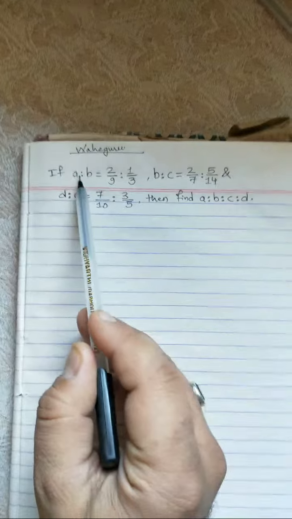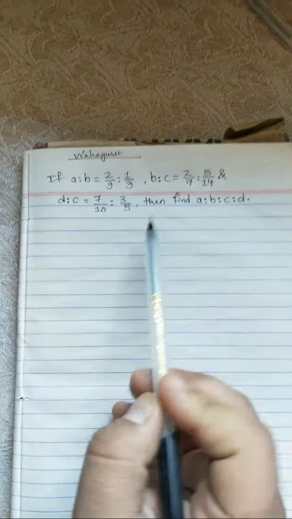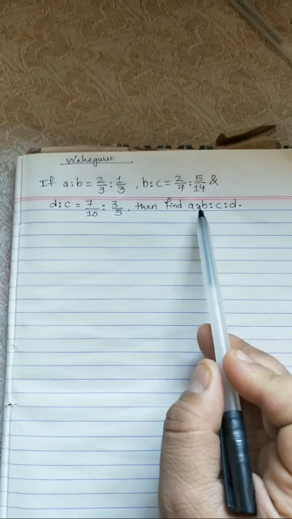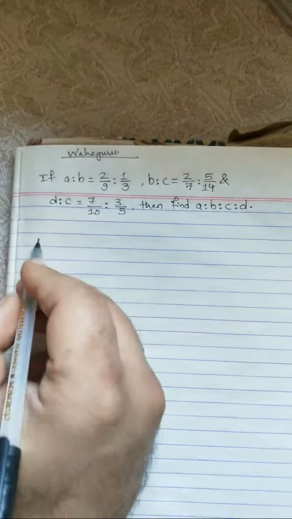It's a series of ratios. A is related to B, B is related to C, and D is related to C, meaning C is related to D, and we have to find out the relationship between all four of them. We'll start with the first thing.